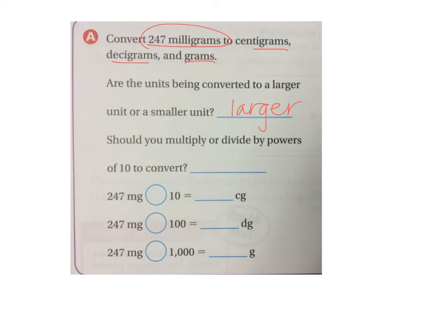When we are converting to a larger unit, we must divide in order to convert. If you go back to your notebook and look at your chart, you can see how many powers of 10 you need to divide by in order to find the centigrams, the decigrams, and the grams.